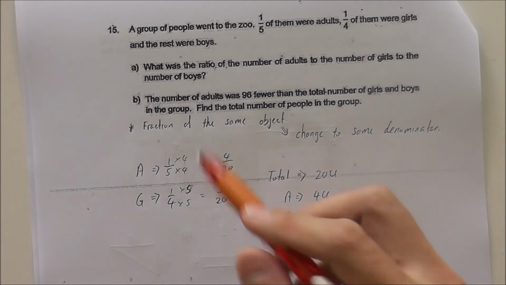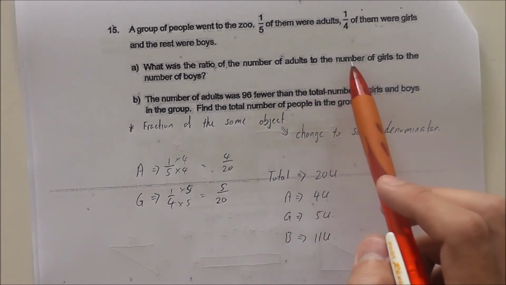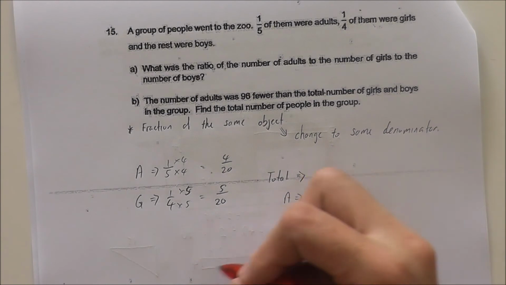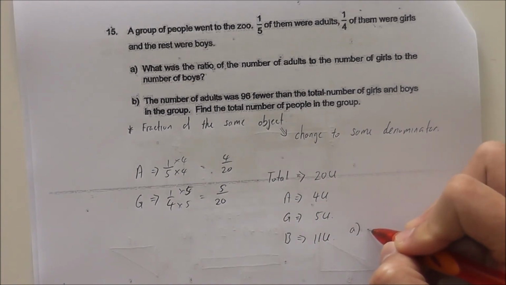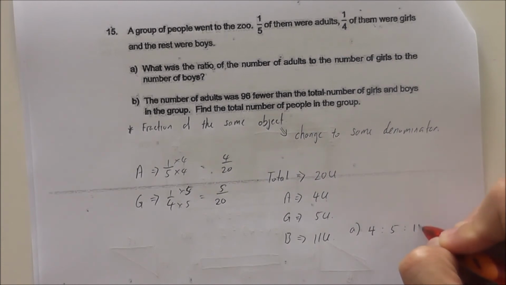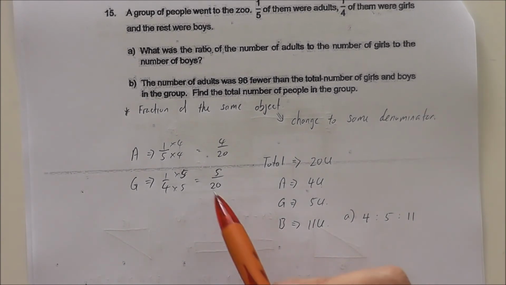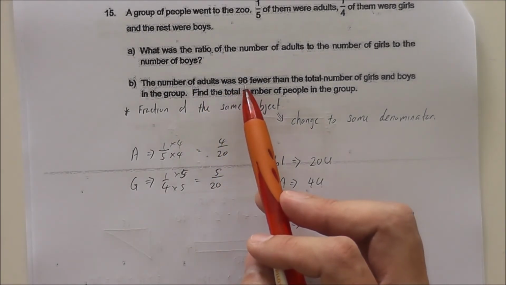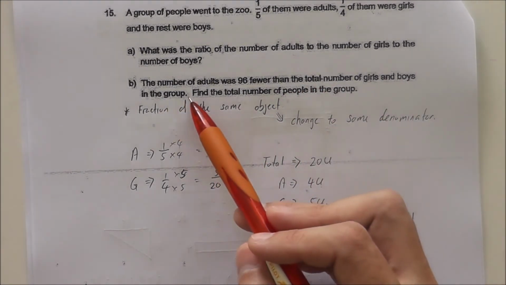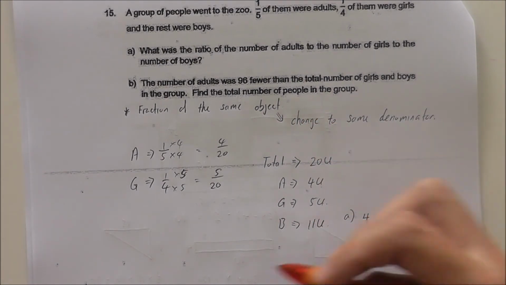Okay, so look at 15a. What was the ratio of the number of adults to the number of girls to the number of boys? Okay, so isn't it just for part A, the answer will be just 4:5:11. That's all. Okay, so now let's look at part B. The number of adults was 96 fewer than the number of girls and boys in the groups. So find the total number of people in the group. So guys, girls and boys add up.